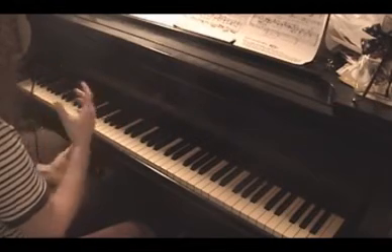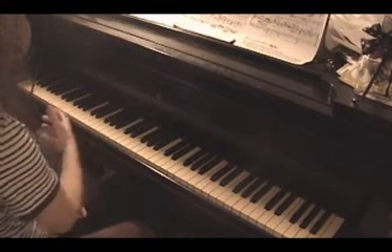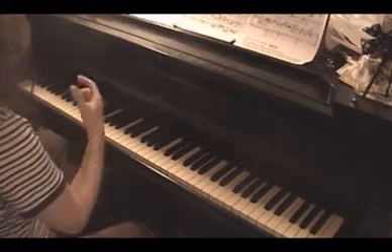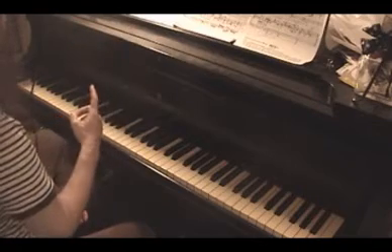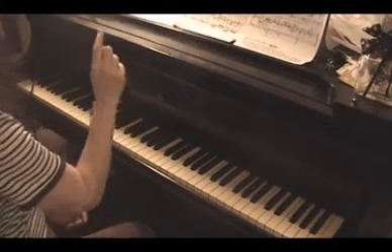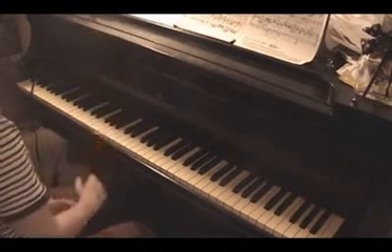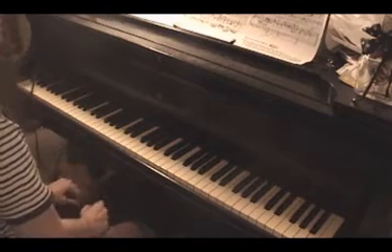In the left hand of the transition, there's an inversion of the counter subject. It's based on that. Then you're going to have the subject in the bass against counter subject 1, and then introduced while the bass is playing is counter subject 2. That's the third below parts of counter subject 1.